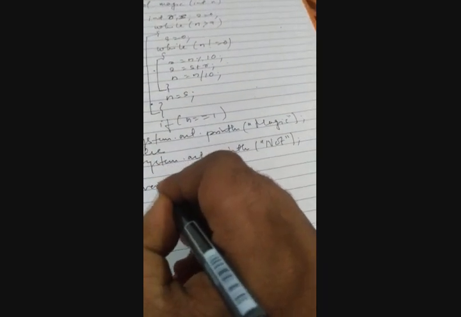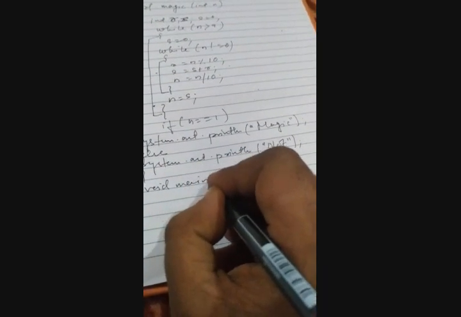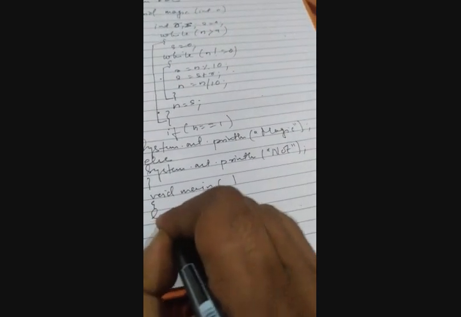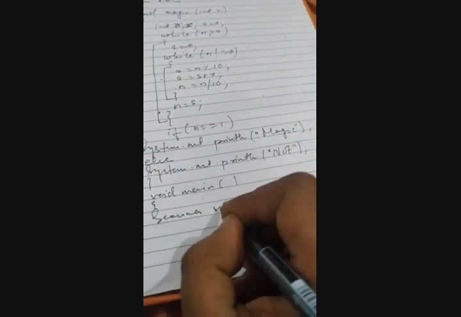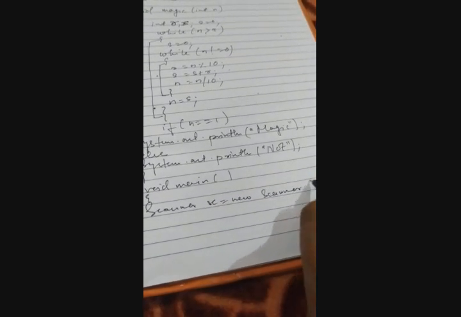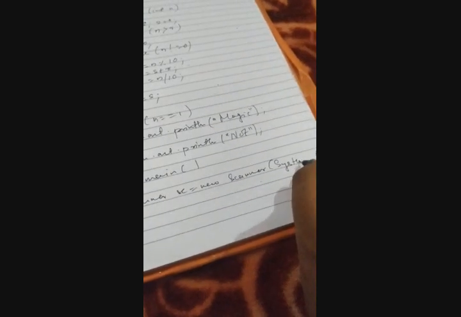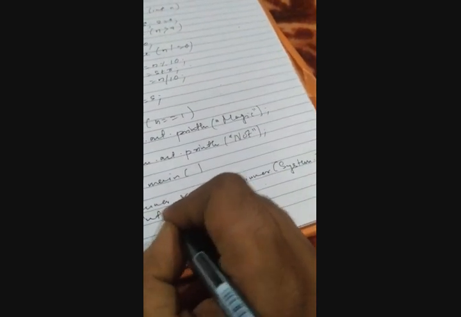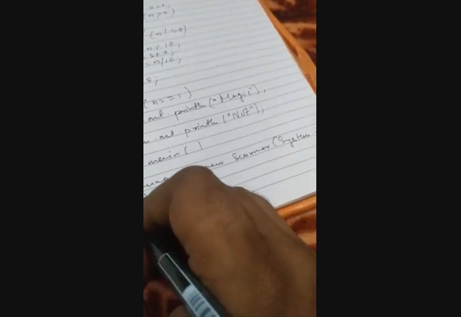Now void main, here you run a scanner, sc equals new Scanner System dot in, int n1 required.